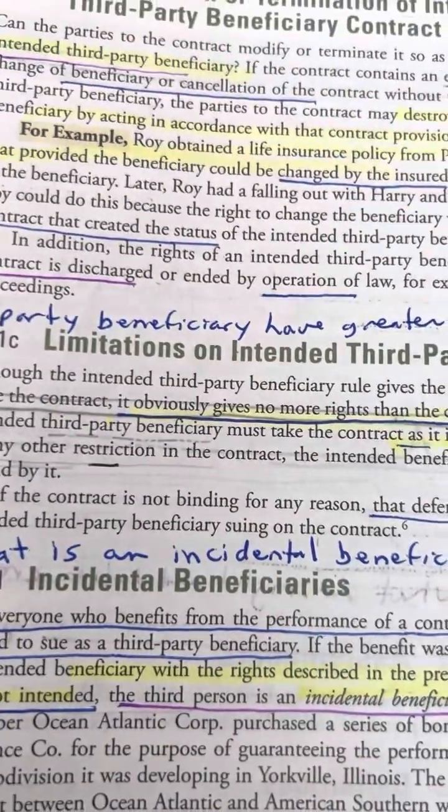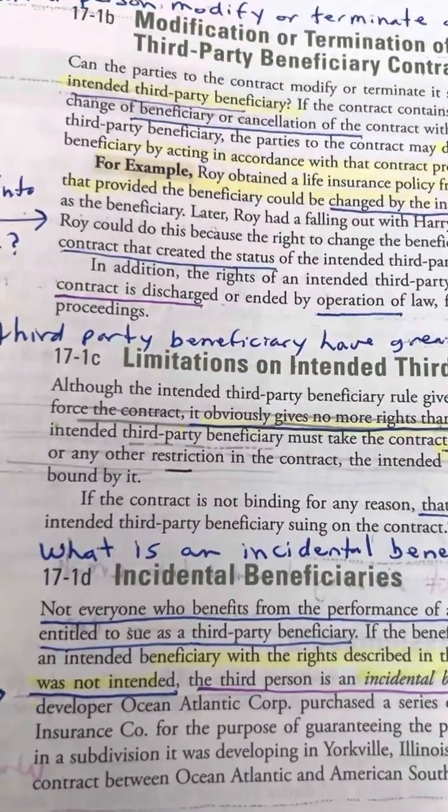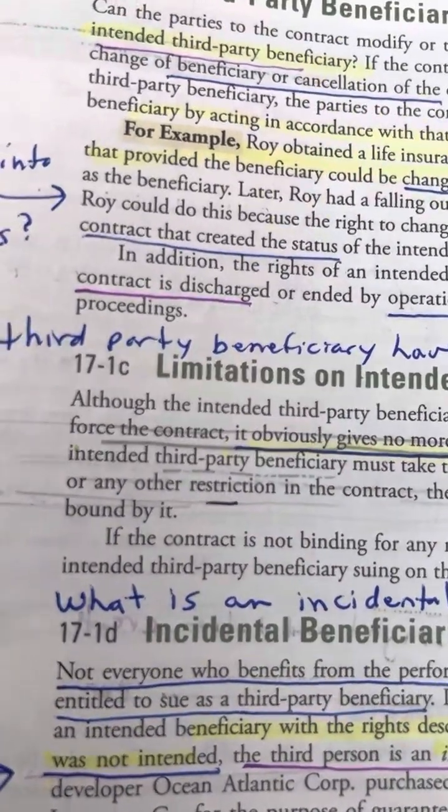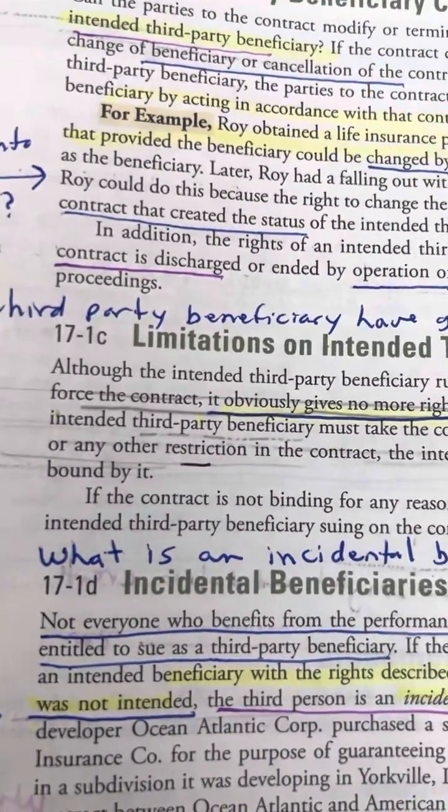My next question. What is an incidental beneficiary? I'll open it up. Anybody? We talked about it already, but that's 17-1D, page 323 at the bottom. Any of my wonderful people? What is an incidental beneficiary? What's the example I just gave you about that? Oh, Stop and Shop, right? And ShopRite?